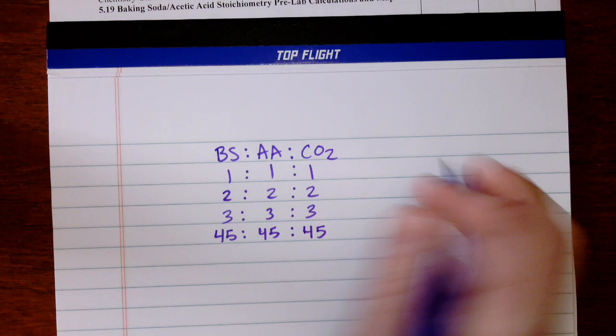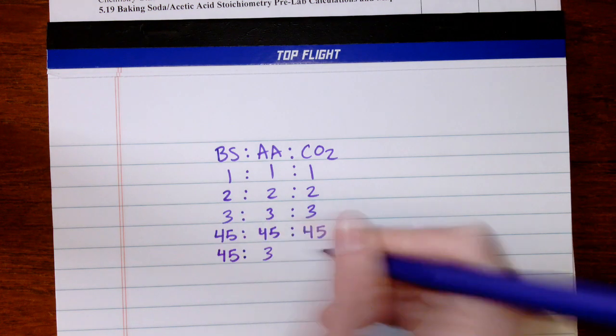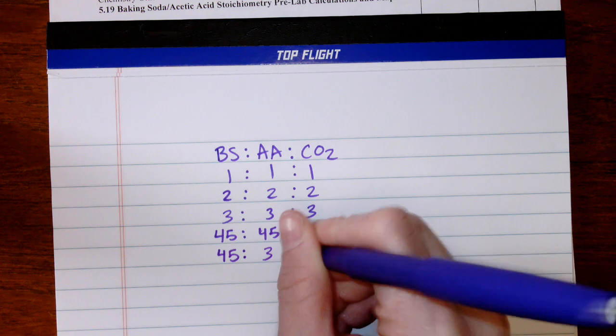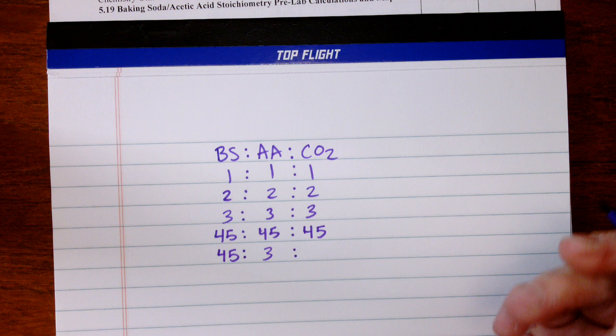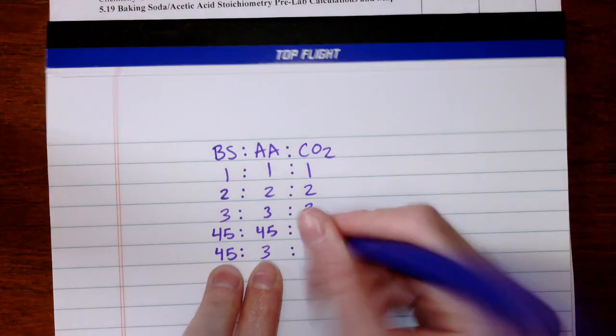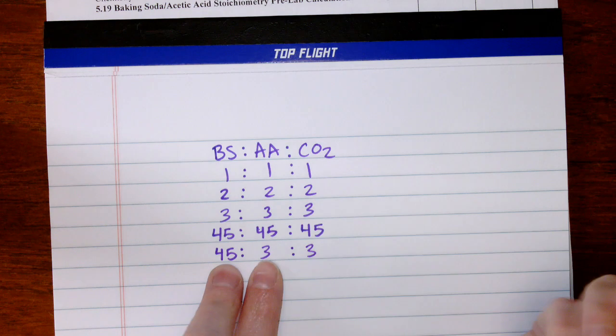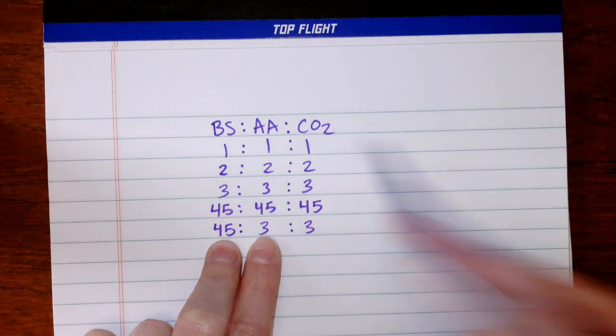If I have 45 moles of baking soda, but I only have 3 moles of acetic acid, this is where I would have a limiting reactant and some excess reactant. So if I'm looking at these two, I would only be able to produce 3 moles of carbon dioxide, okay, because I have a 1 to 1 to 1 ratio.